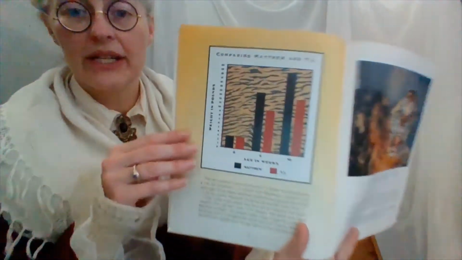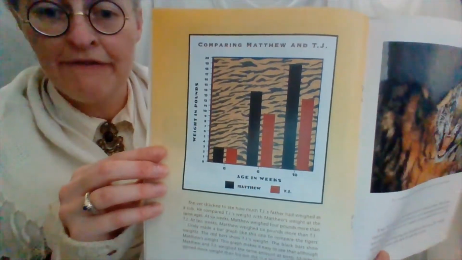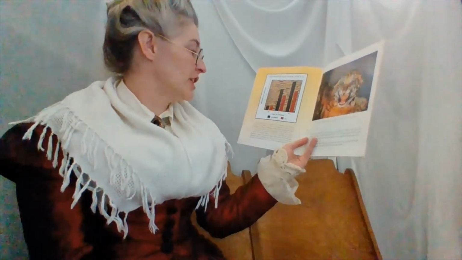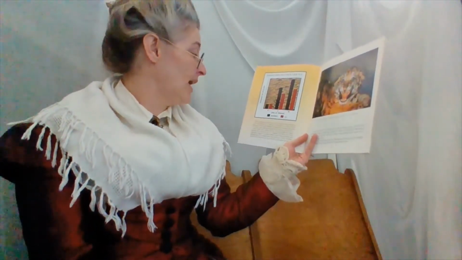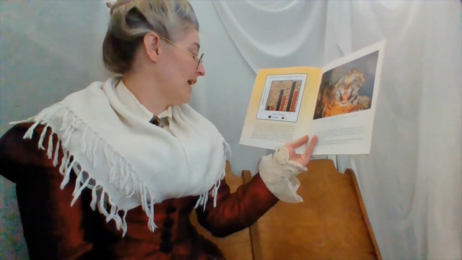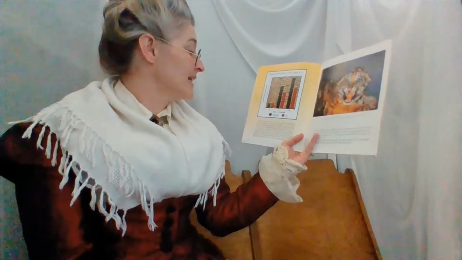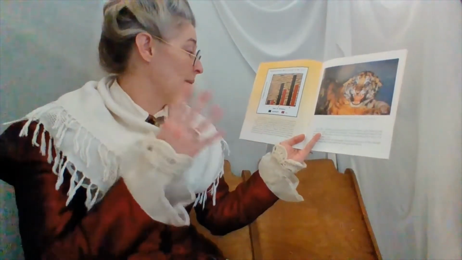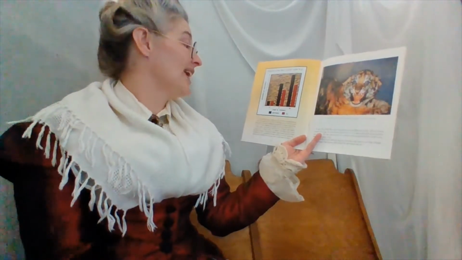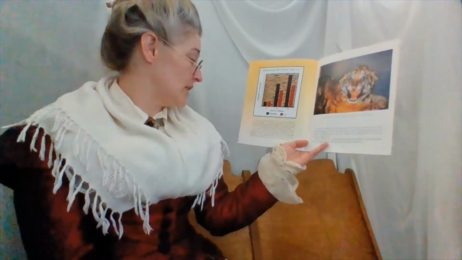So here we're going to look at another bar graph, which is a comparison. The vet checked to see how much TJ's father had weighed as a cub. He compared TJ's weight with Matthew's weight at the same ages. At 6 weeks, Matthew weighed 4 pounds more than TJ. At 10 weeks, Matthew weighed 6 pounds more than TJ.